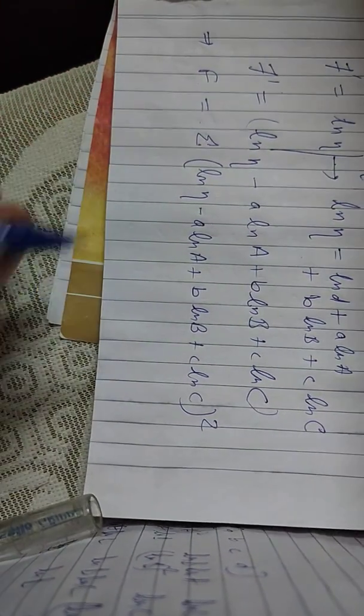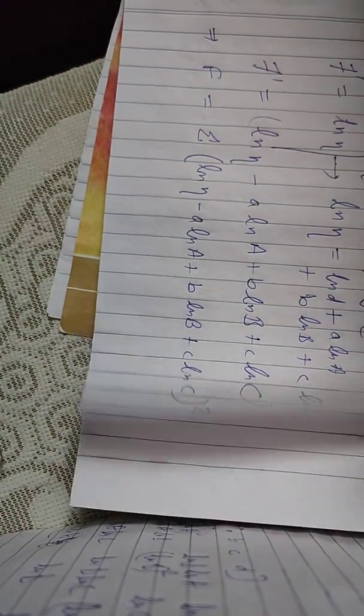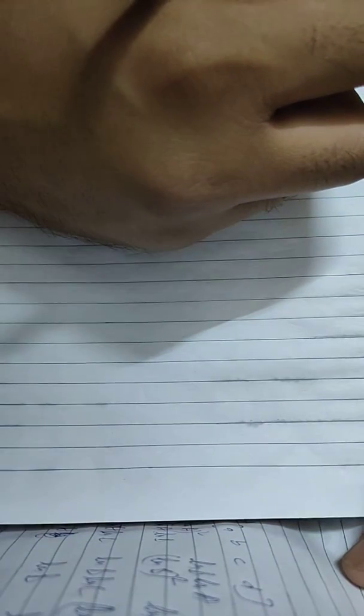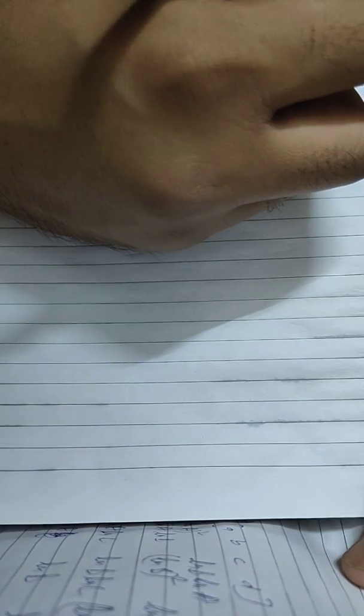Now what we are going to do next is find the point of inflection, or the minimum or maximum point. First we will take the derivative of f with respect to small a, and put it equal to 0.